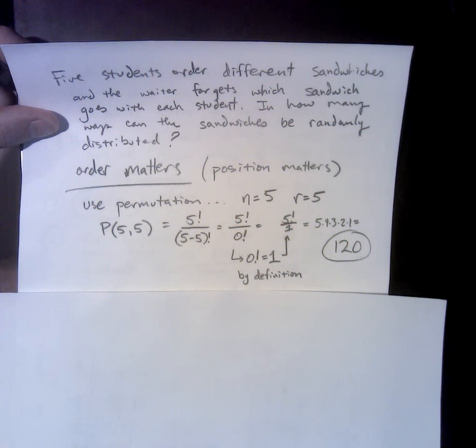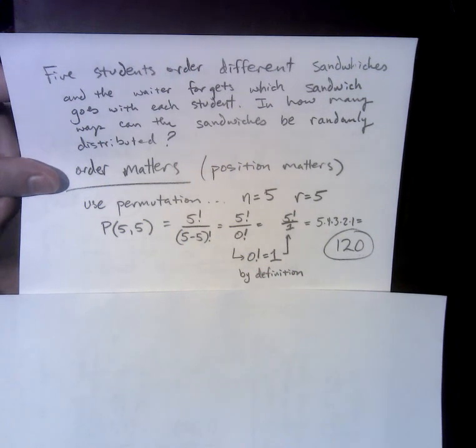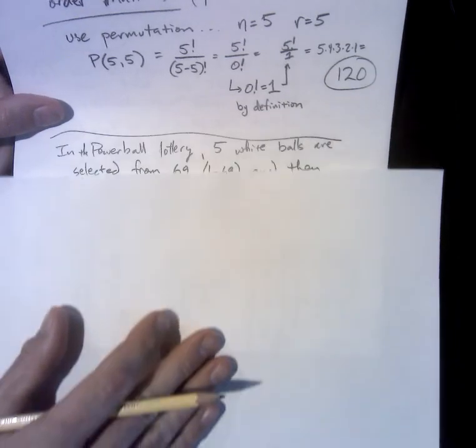Now, in the next section, we're going to get into probability. We'll ask questions like, what are the chances that the waiter puts the sandwiches down in the correct order if he just does it randomly? We'll ask those questions later.